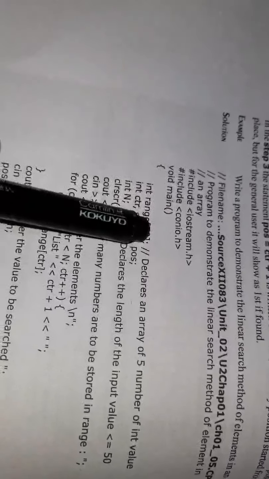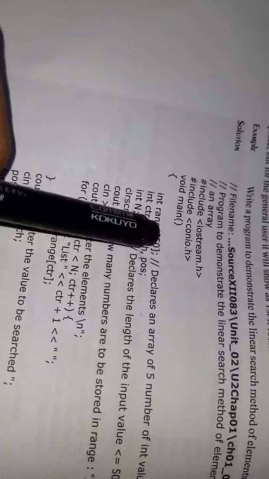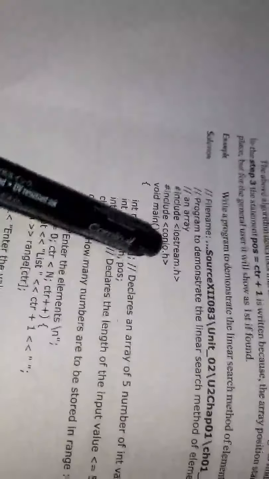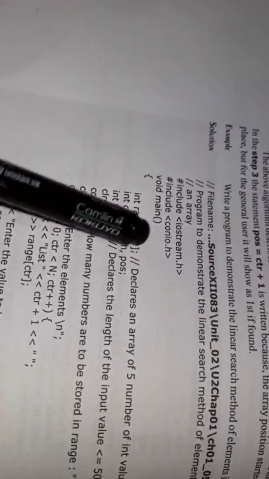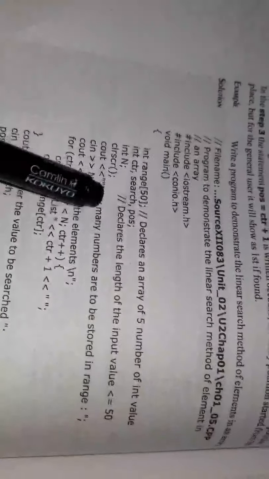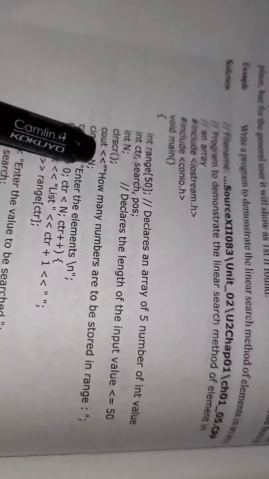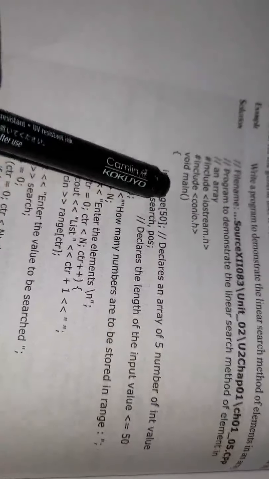Like here, the range is given as 50, but it is not necessary that you have to enter 50 data values. The range is 50 means it will create 50 array elements, but it depends upon the number to be stored, how many you are entering. If you are entering 10, it will create only 10 array elements starting from range 0 to range 9. Clear? So for that purpose, the variable n is created, okay.